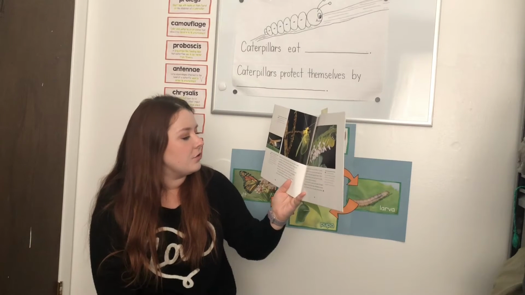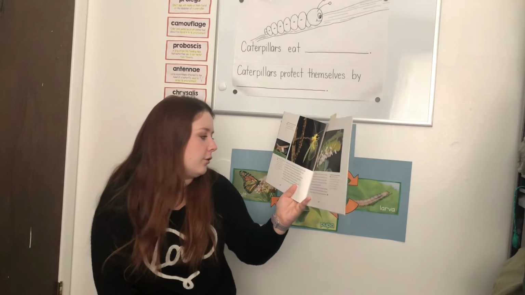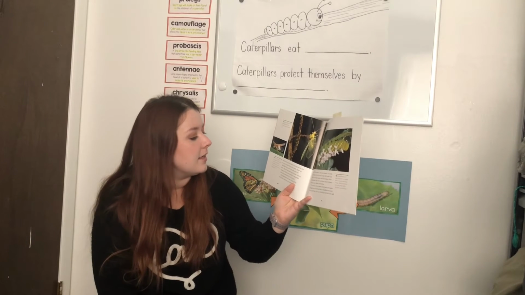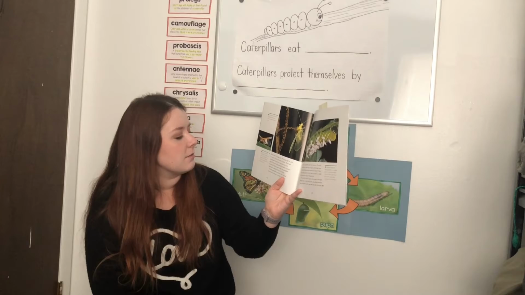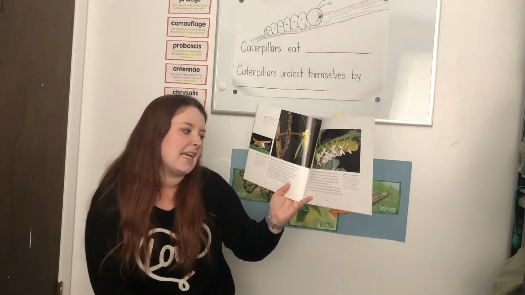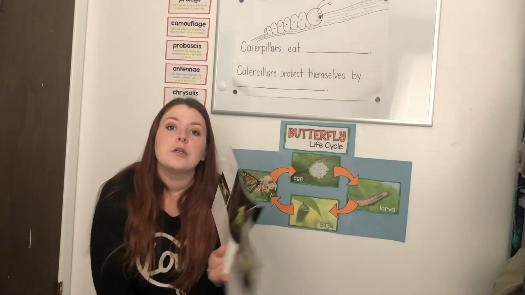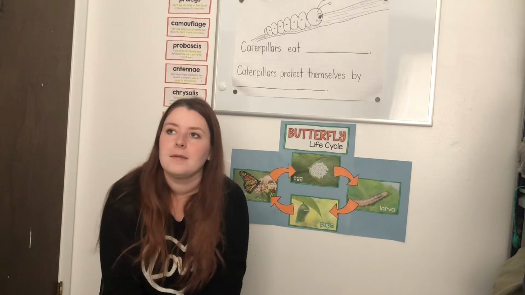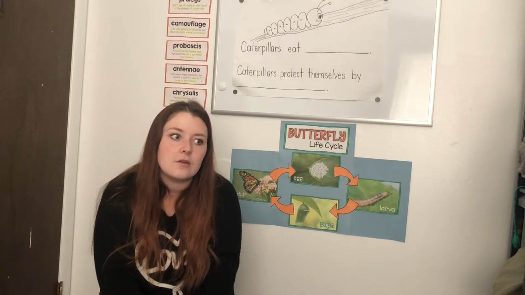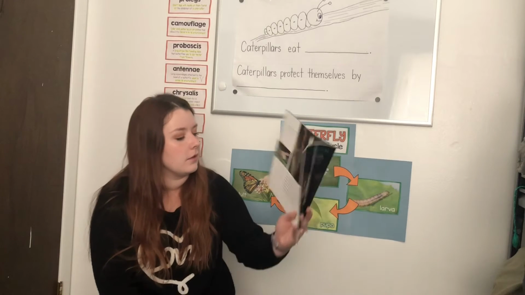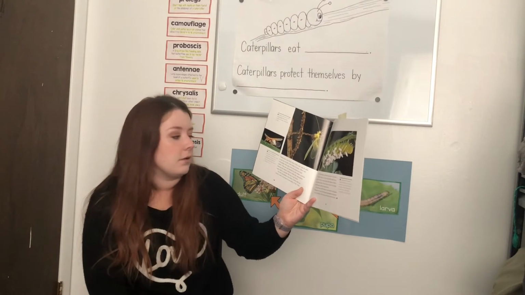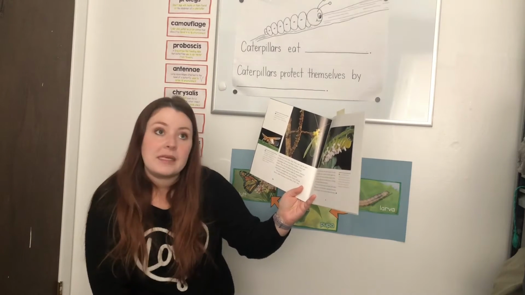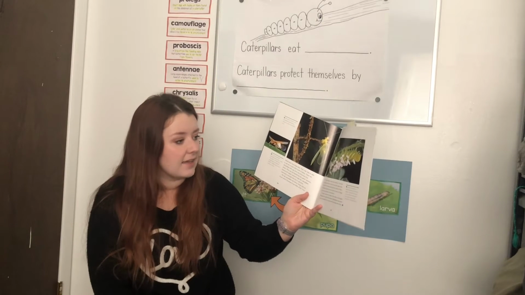There are caterpillars who can even eat poisonous host plants. They are not harmed by the plant's poisons. Instead, the plant's poisons make the caterpillars taste bad to animals who try to eat them. So some caterpillars can eat poisonous plants, but they're not hurt by them. In fact, the poison in those plants ends up helping the caterpillars. Not all caterpillars eat leaves. Some will eat flower parts, beeswax, and even insects.